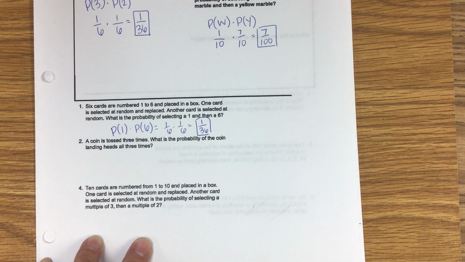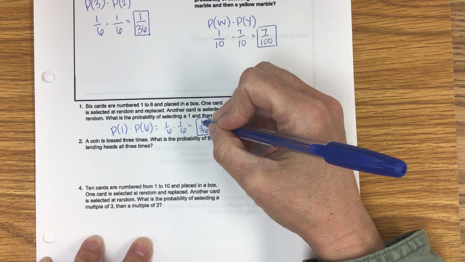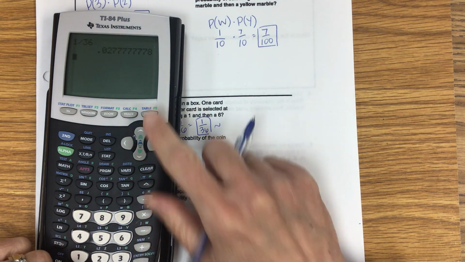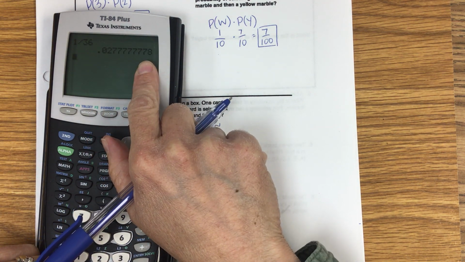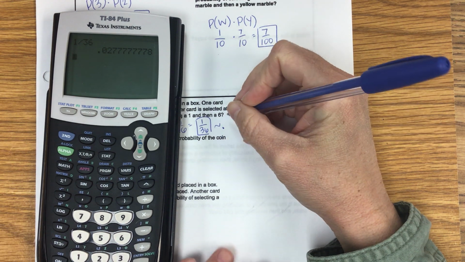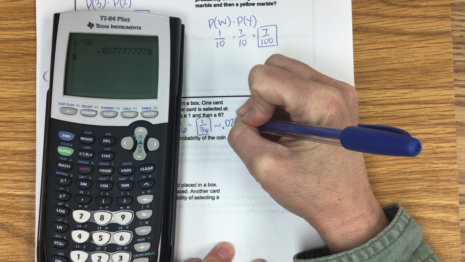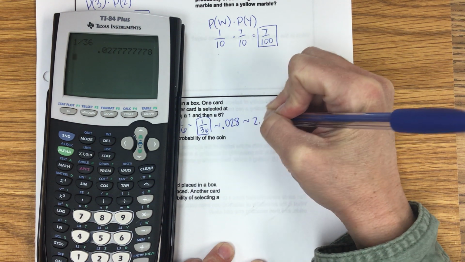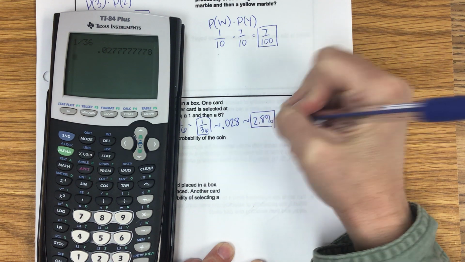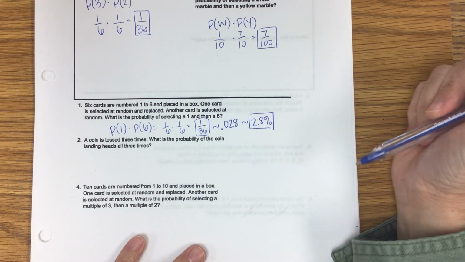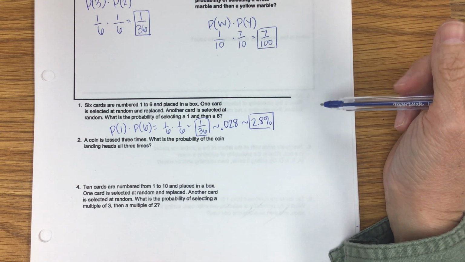With probability, you can also put this into a percentage amount, and what you would do for that is divide 1 by 36 on your calculator, and that's the decimal of the fraction, 0.028. If I round, it would be 0.28%, making it into a percentage. So that's another option for how your answer would look. You can leave it as a fraction or put it as a percentage.